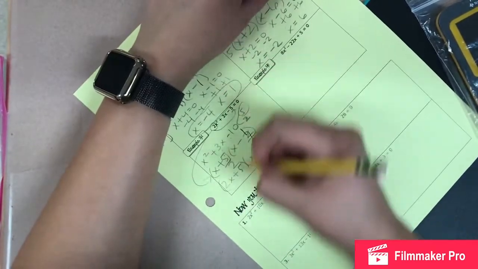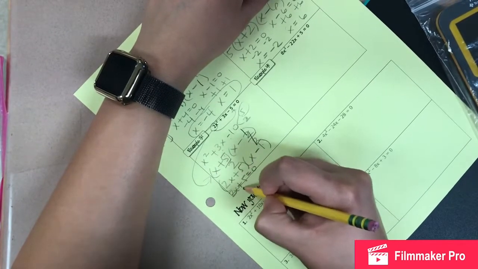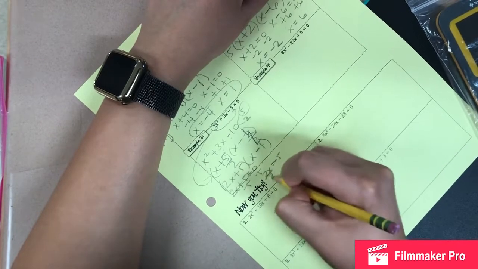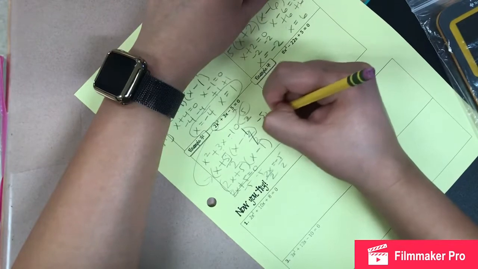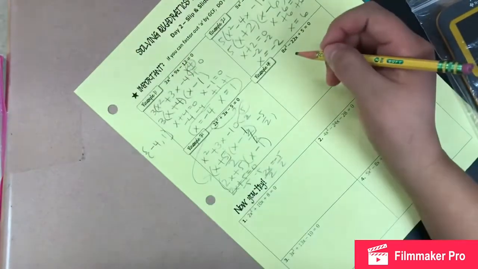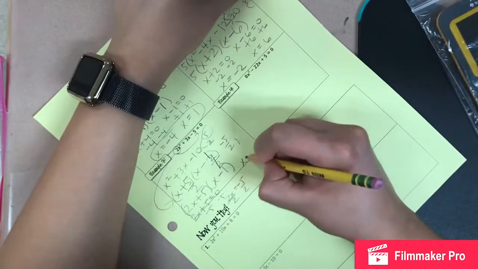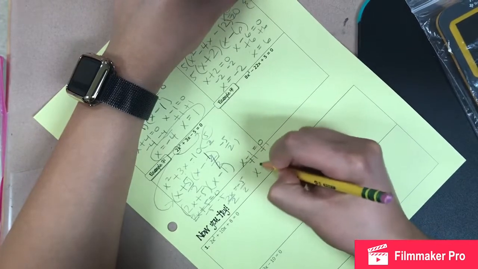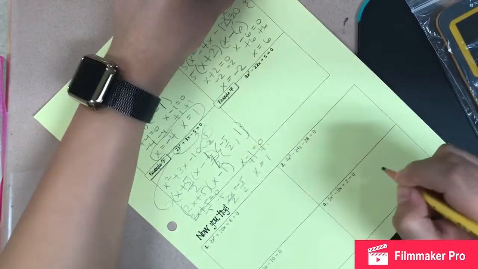So I'm going to set the first one equal to 0, 2x plus 5 equals 0. When I solve, I'm going to subtract 5 and then divide by 2. When I divide by 2, it's going to stay a fraction, so my first x value is negative 5 over 2, or written as a decimal if you prefer, negative 2.5. And then I'm going to set x minus 1 equal to 0, where I'm going to add 1, so my second x value is positive 1, and those are my two solutions.